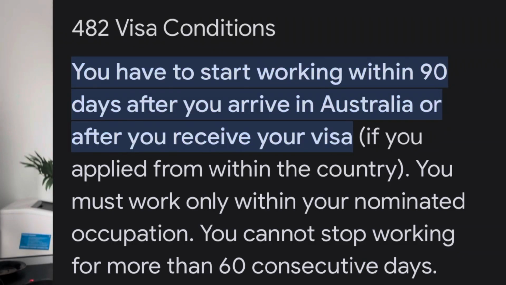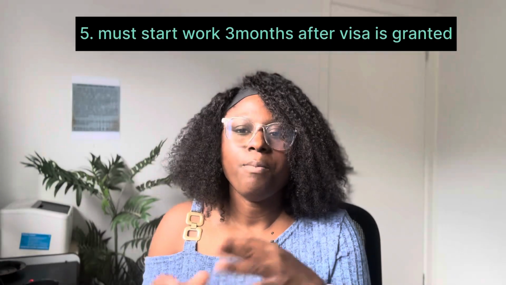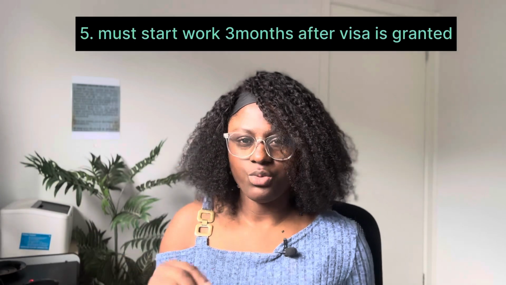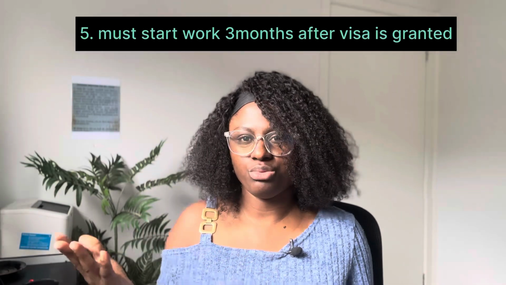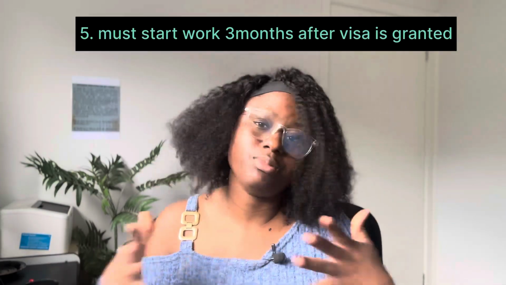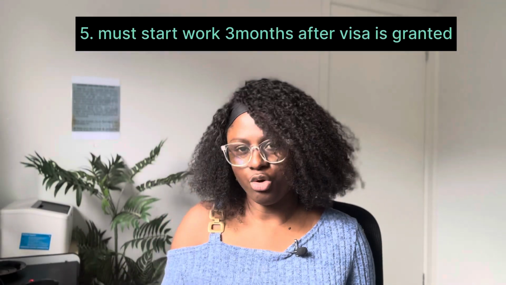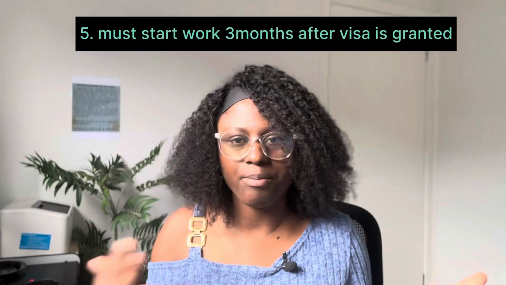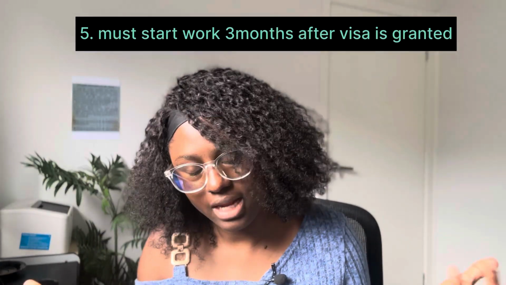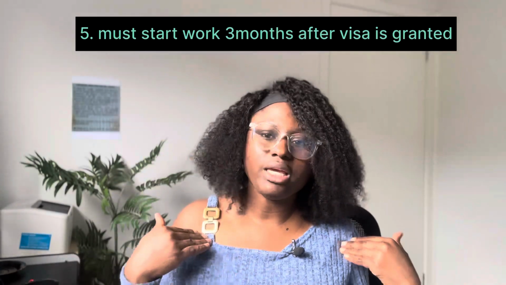This is like an advantage and disadvantage at the same time. Immediately you get your 482 visa, you are to resume work after 3 months. That's the criteria. So when you get your visa in January, you should resume work maybe in March. You have a limited time to prepare. So immediately you get your job, just start packing and start preparing before your visa comes out. That's how it works. For me, it was very fast.